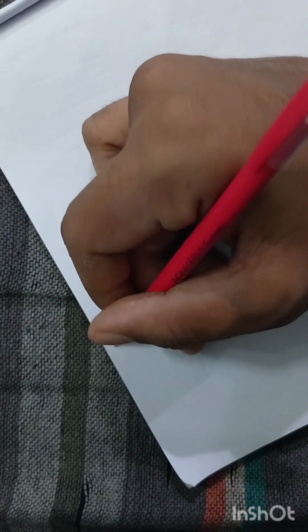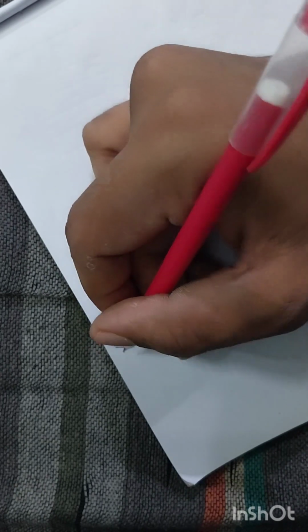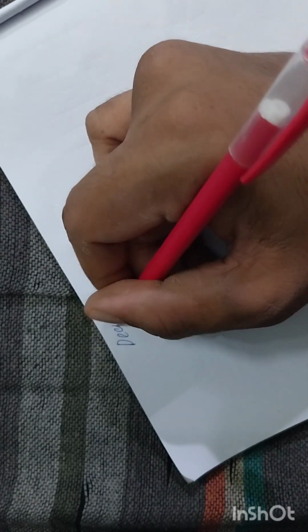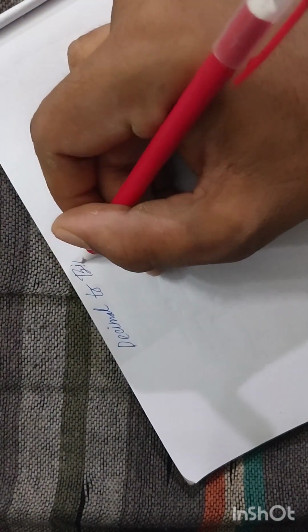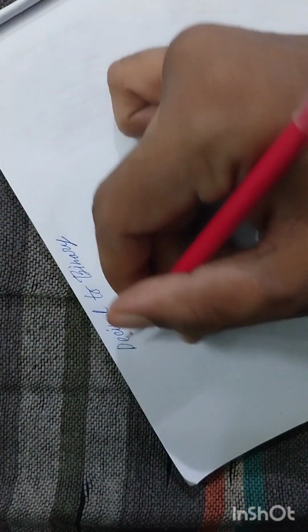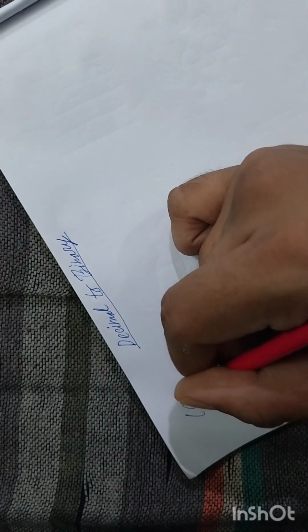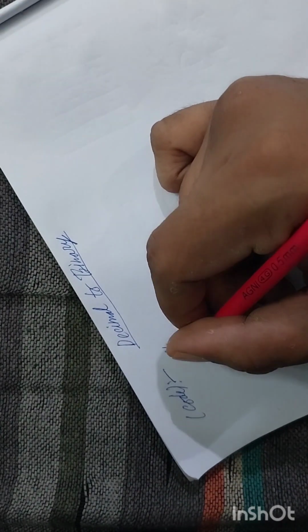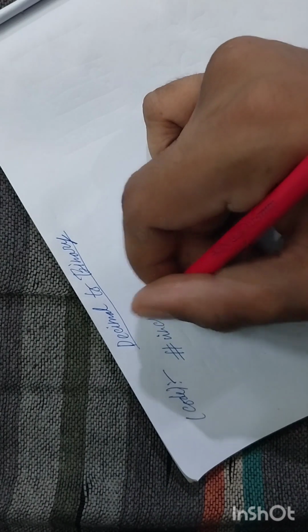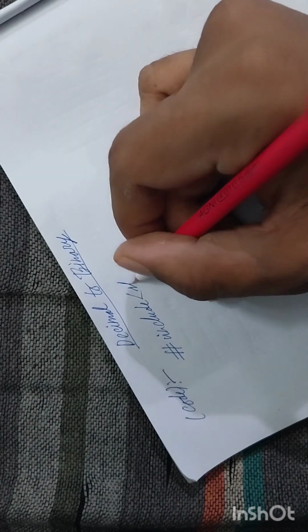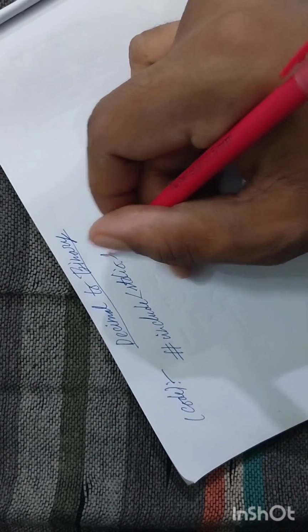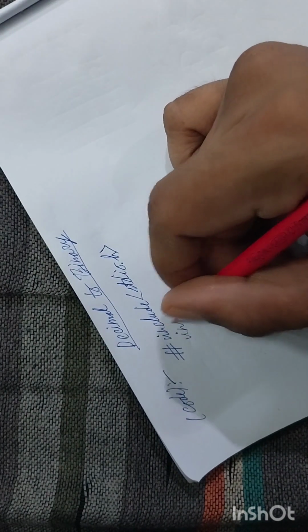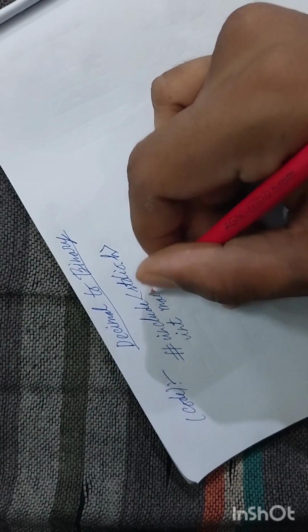Decimal to binary. Okay, so let's start with the header files. Hash include stdio.h, int main.